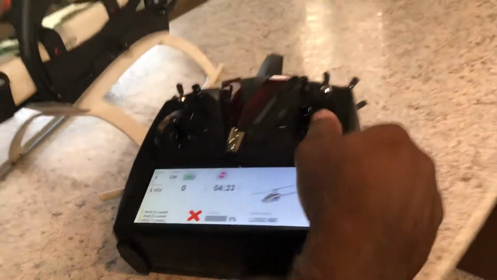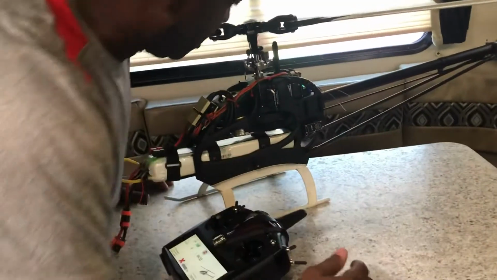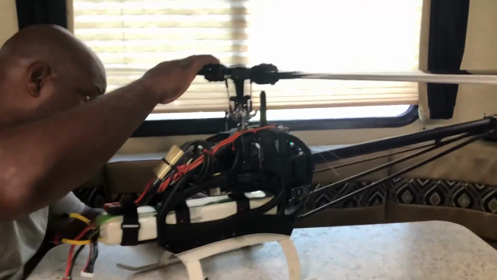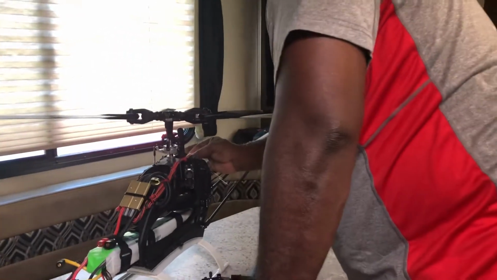I think he's got a secondary battery down. Hold on. He's got a poppy door or something in here. So this is what happens when you play with everybody else's models. I'm turning this quick back off.